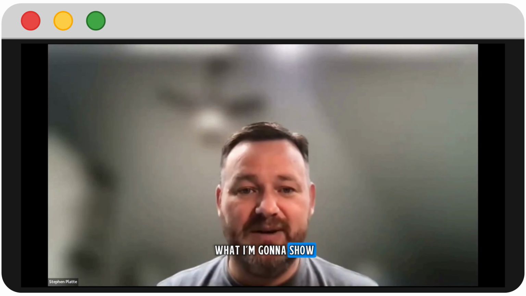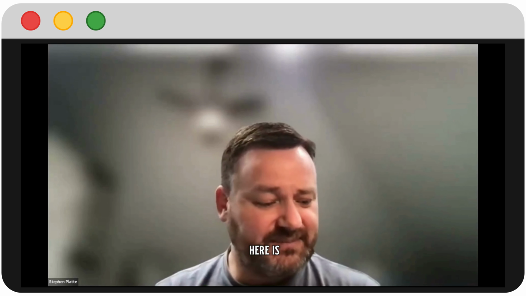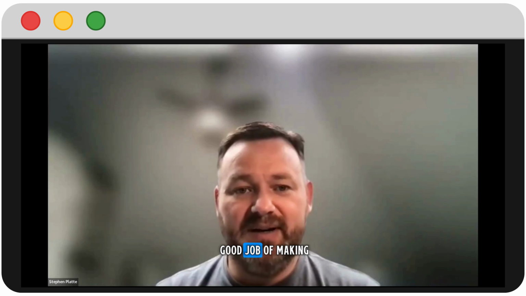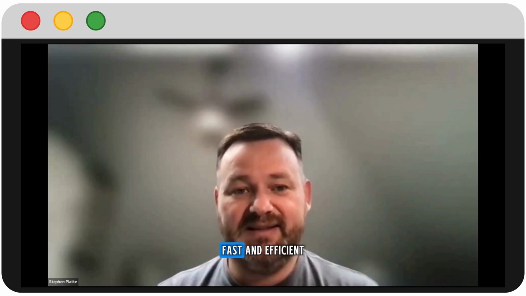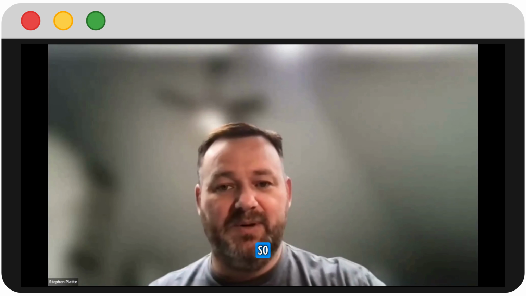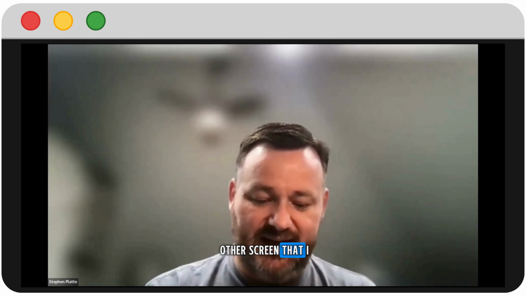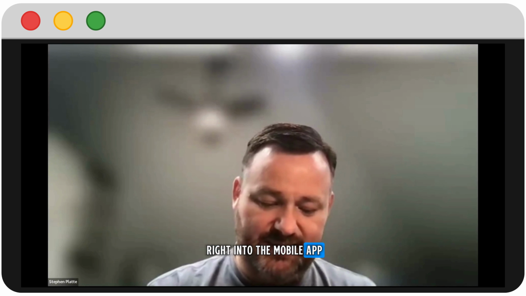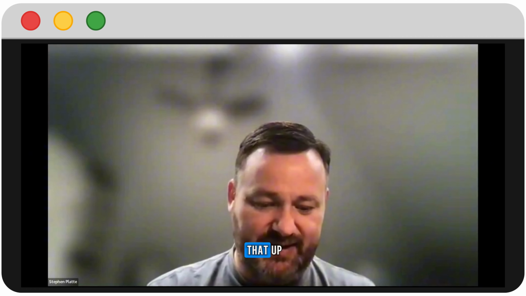So what I'm going to show here is how GrowthGenie 360 can do a really good job of making this process fast and efficient. And that's going to start with the mobile app. So I'm going to share the other screen that I have up here, and it's going to go right into the mobile app. So let me pull that up.